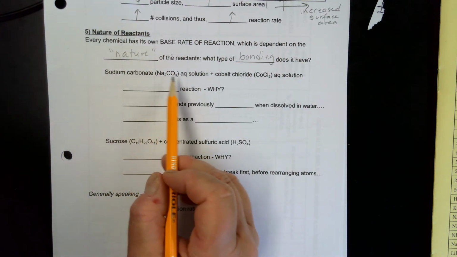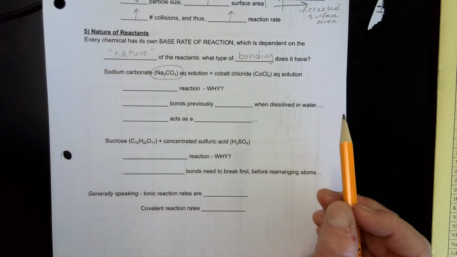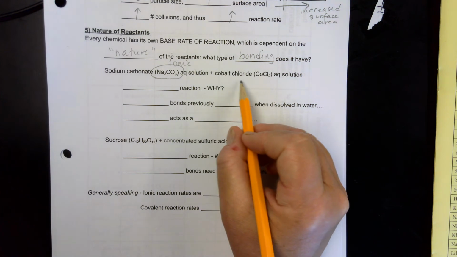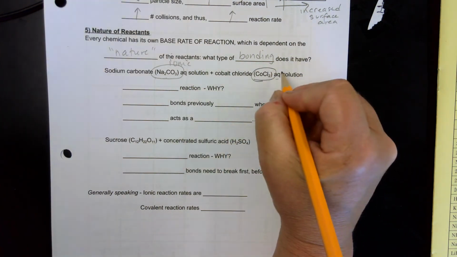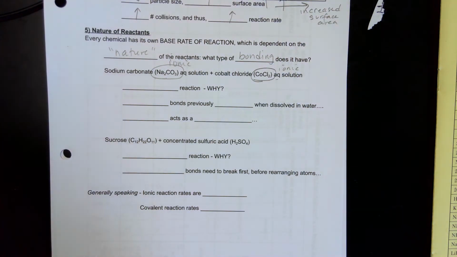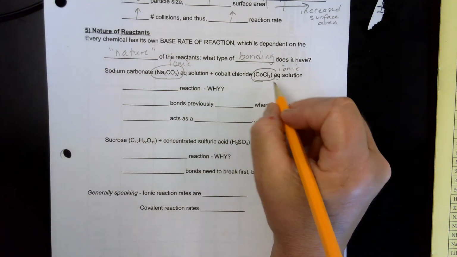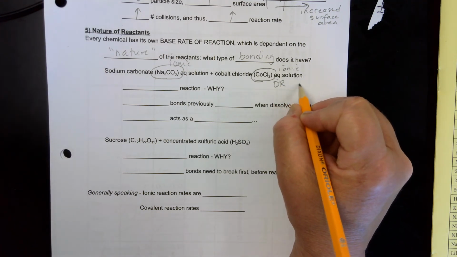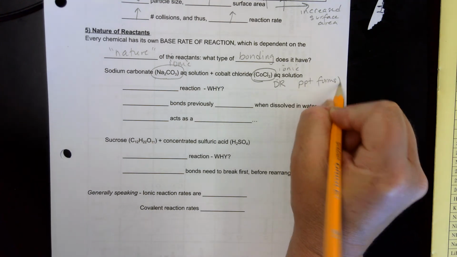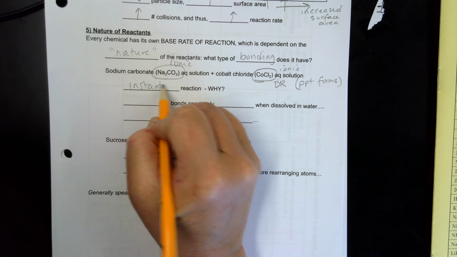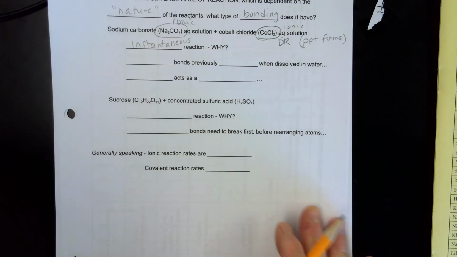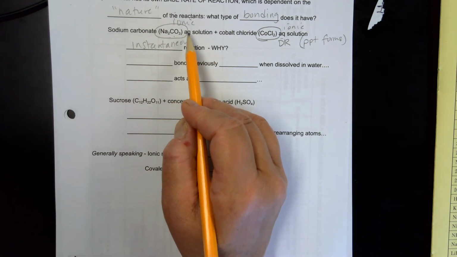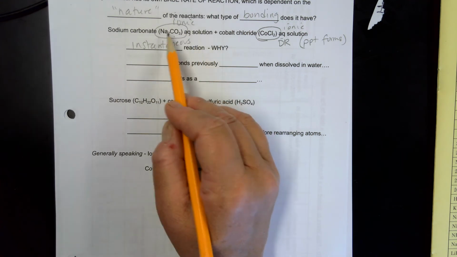If we look at sodium carbonate, Na2CO3, it's an aqueous solution. This is an ionic compound, and if we react it with an aqueous solution of cobalt chloride, also an ionic substance, this is a double replacement reaction, which you have seen in class, and there is a precipitate that forms, right? And this is instantaneous. And the reason why it's instantaneous is because when we dissolve this ionic substance in water, water acted as a catalyst and these ionic bonds were broken.